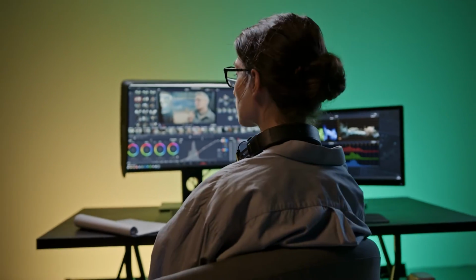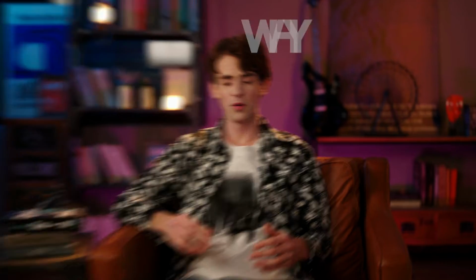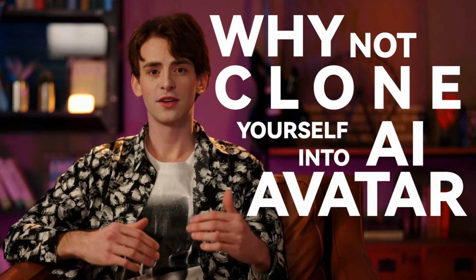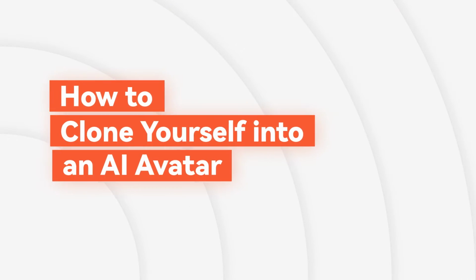We've all seen how AI is becoming a part of our daily lives, especially in digital content. Many content creators are turning to AI avatars for making their videos. Here at Wondershare Virbo, we've taken this concept to a whole new level. Instead of using just any avatar, why not clone yourself into an AI avatar? That's right. In this video, we'll show you how you can transform yourself into an AI avatar.